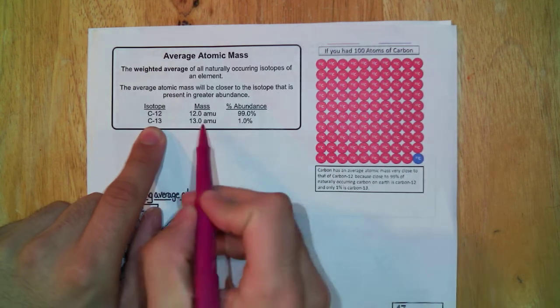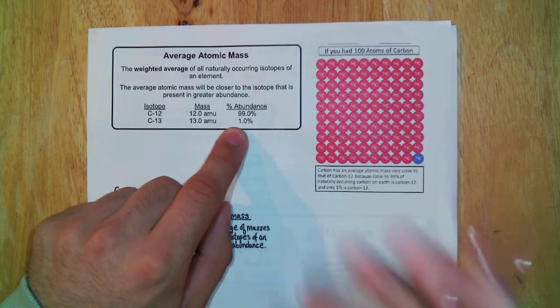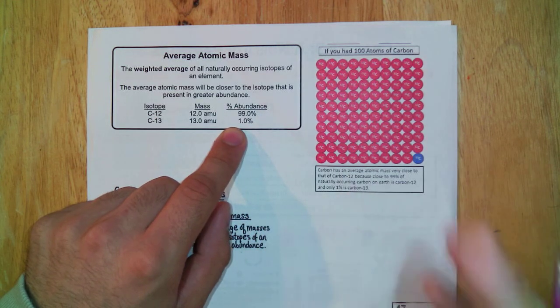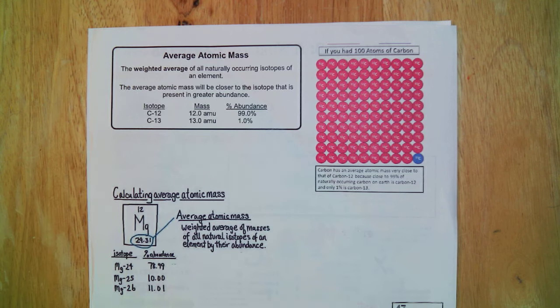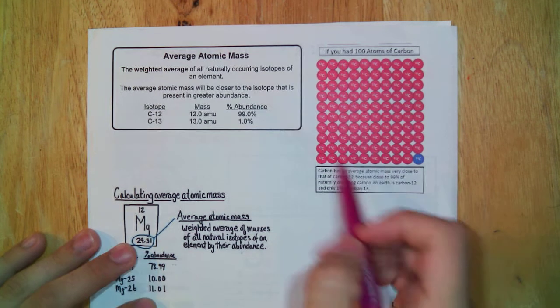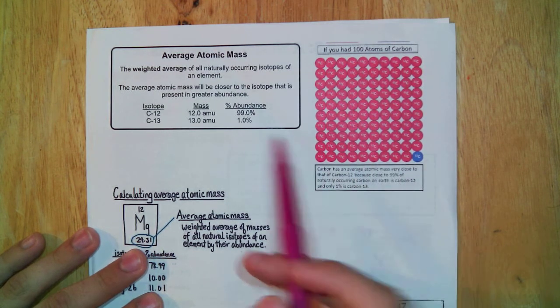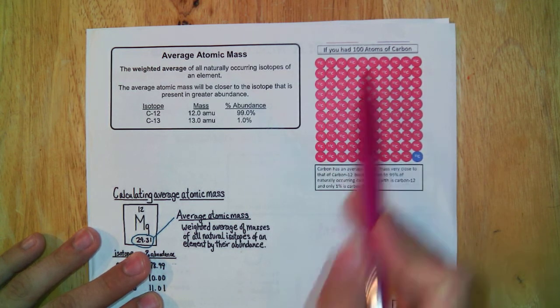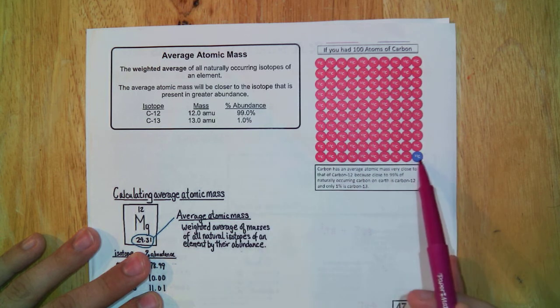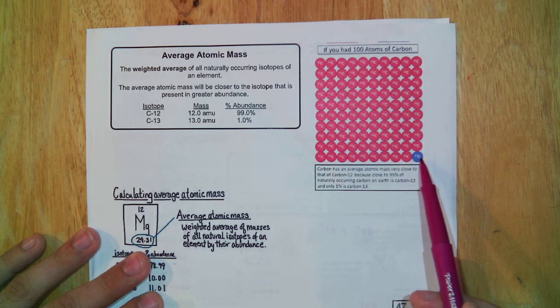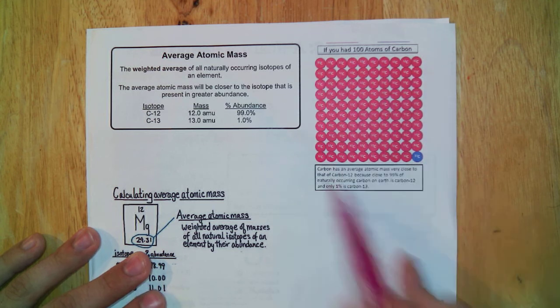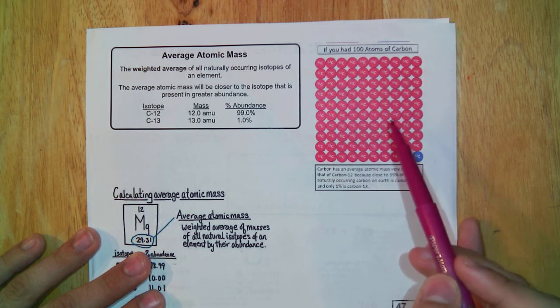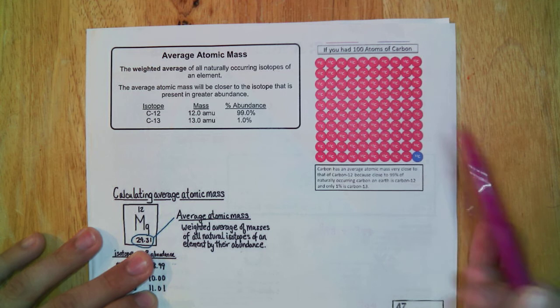Then carbon-13, which has a mass of 13 AMU each, is only 1% abundant, meaning of all the carbon atoms, only 1% exist as carbon-13. Now, the easiest way to look at it would be to assume that you had a sample of 100 atoms, like here. The percent abundance means if we assume we had 100 atoms of carbon, 99% of them, aka 99 atoms, would be carbon-12, and 1% or one atom would be carbon-13. So you can imagine if we took an average mass of this sample, the average mass of the atom is going to be closer to that of carbon-12 because there's more of it.